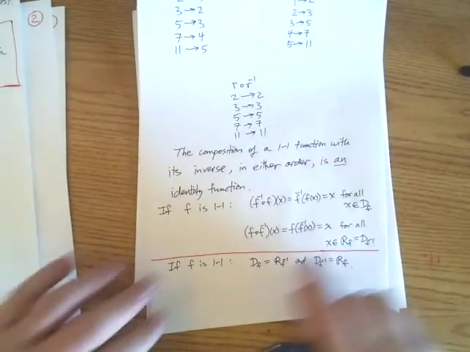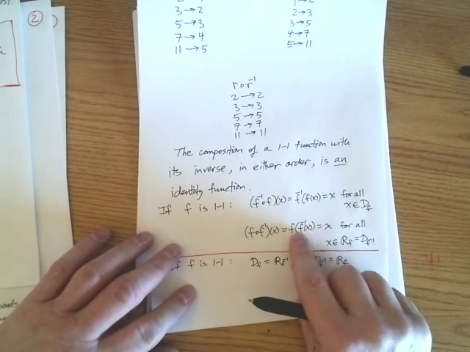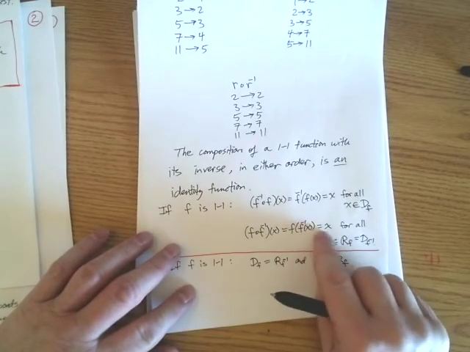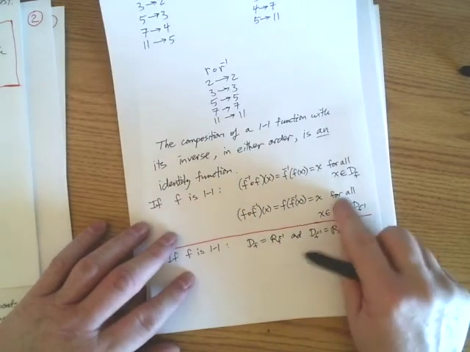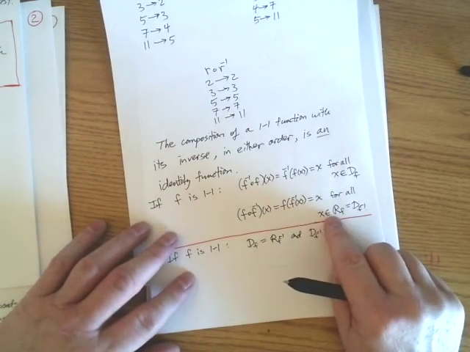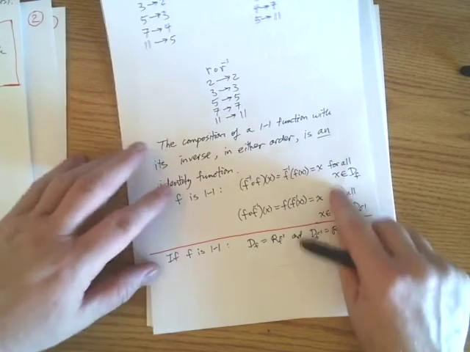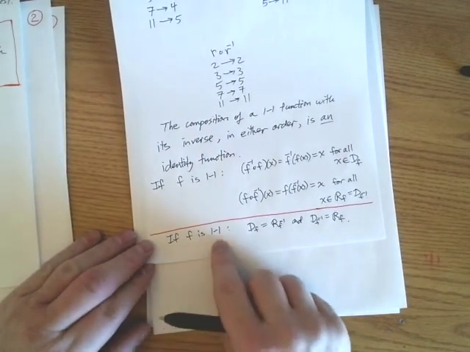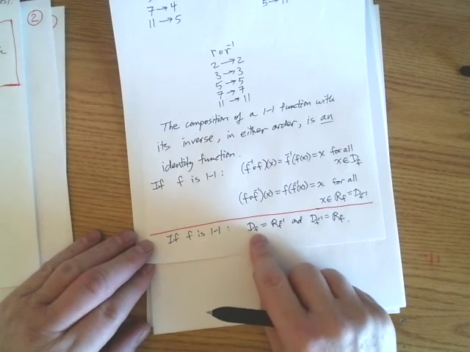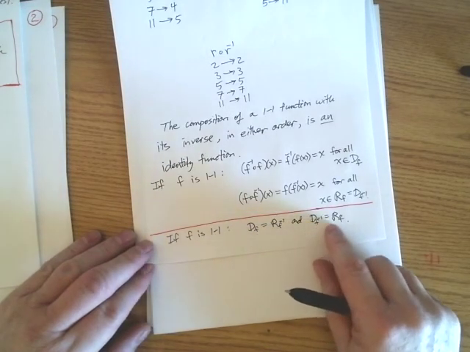And the second, if I go F of F inverse, okay, F inverse is computed first, but still it just ends up being just X. Whatever dropped in will drop out, so long as what? X is in the domain of F inverse, which is exactly the same as the range of F, okay? So this is what I wrote here. And I threw this in here at the end just for emphasis. If F is one-to-one, the domain of F is the same as the range of F inverse, and the domain of F inverse is the range of F.